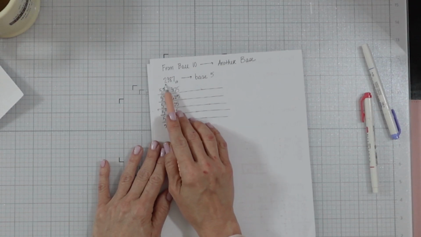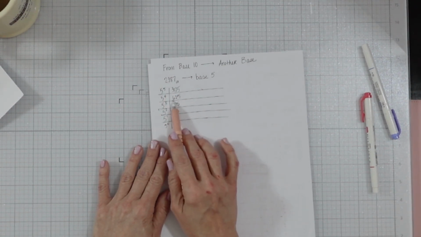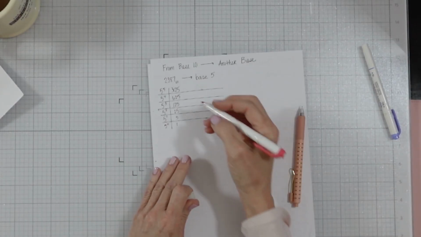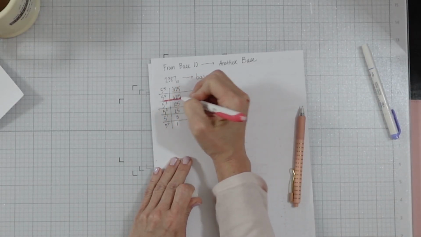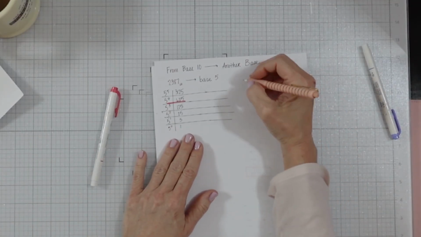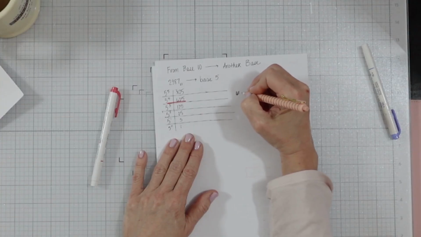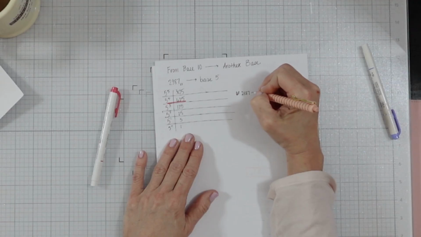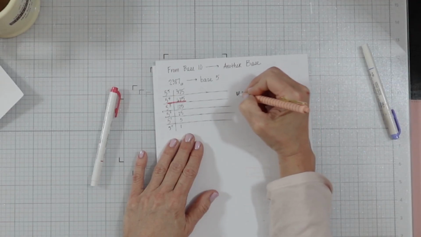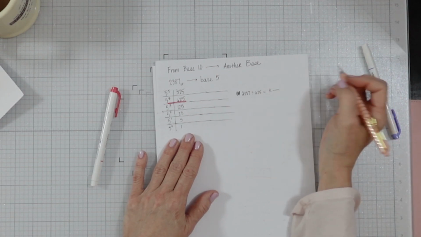So basically, I'm going to look at this 2387, and I can only look at this row right here. This is the largest. So what I do is I'm going to divide 2387 by 625 in my calculator, and I'm going to get 3 point something.